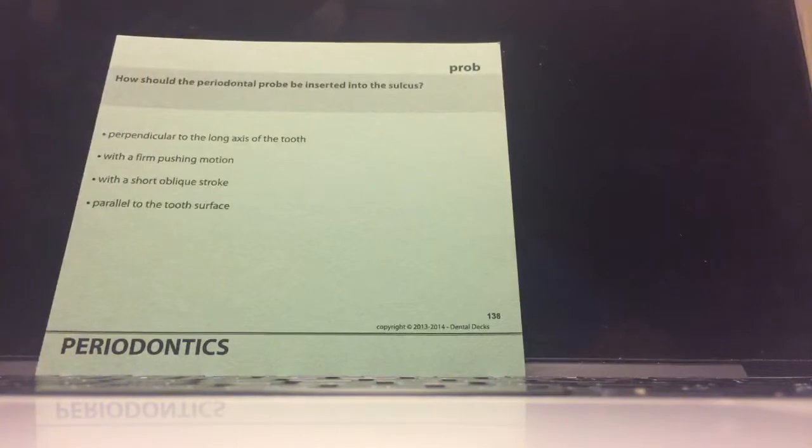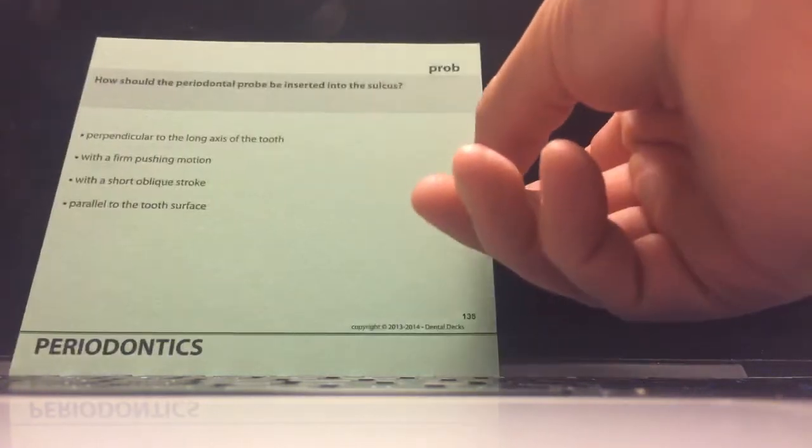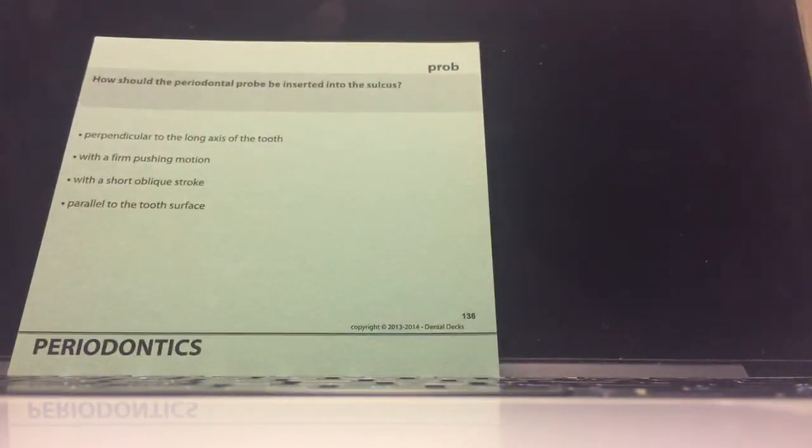Okay, we will do one more only, just to complete 40 minutes. How should the periodontal probe be inserted into the sulcus? Oh, we just read that. Well, let's see. How should the periodontal probe be inserted into the sulcus?